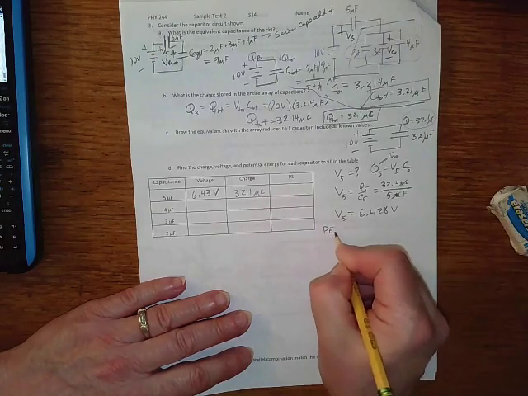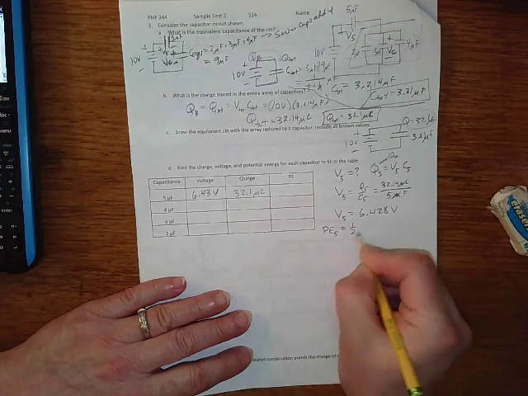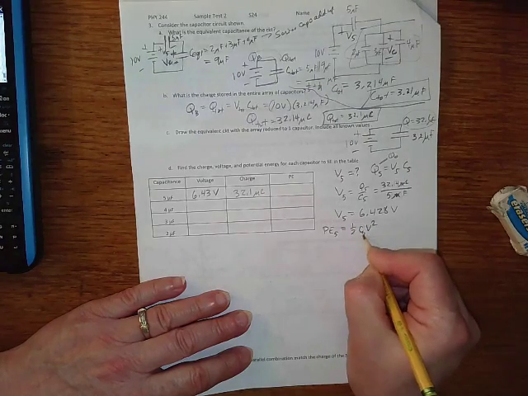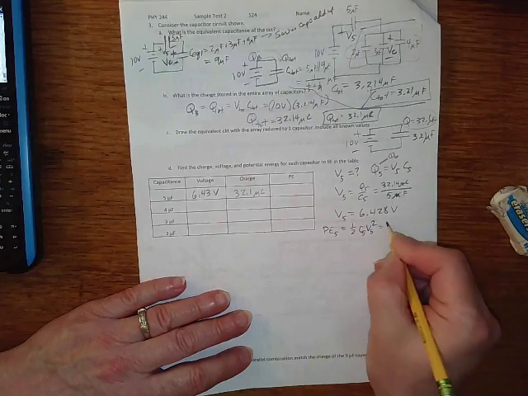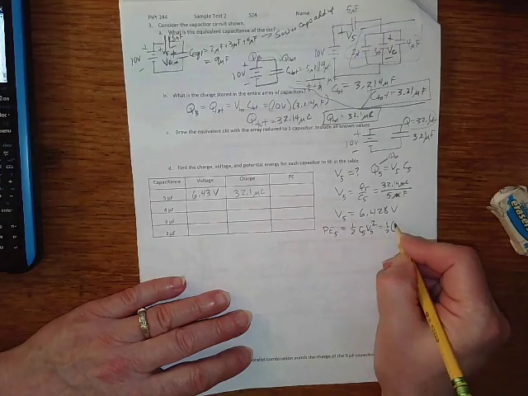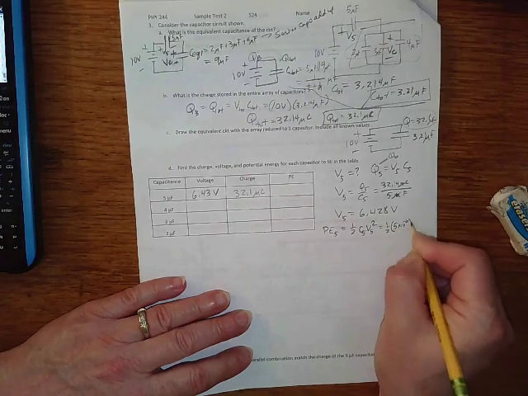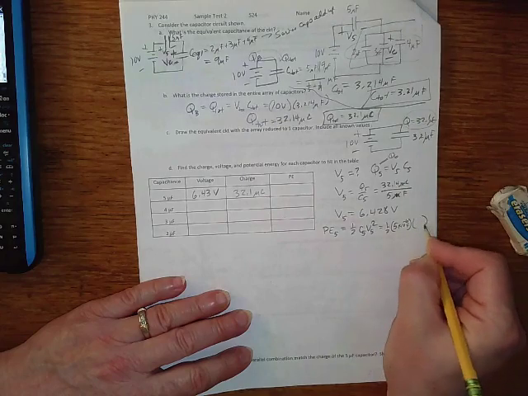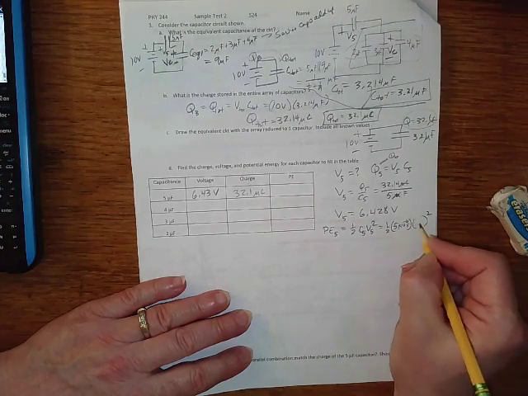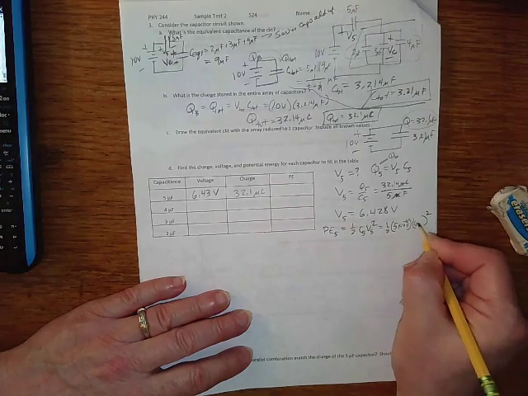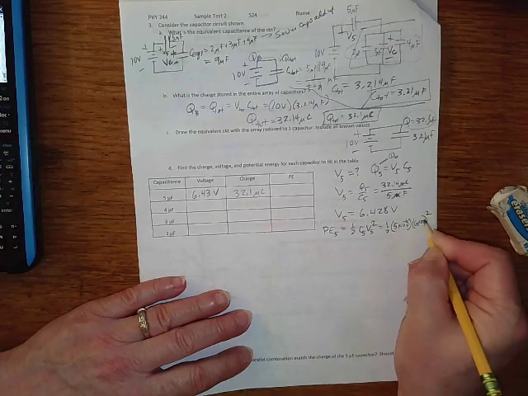Potential energy 5. Let's use the 1/2 CV squared version. So C5 V5. So that's 1/2 C is 5 times 10 to the negative 6, and voltage is that 6.428.